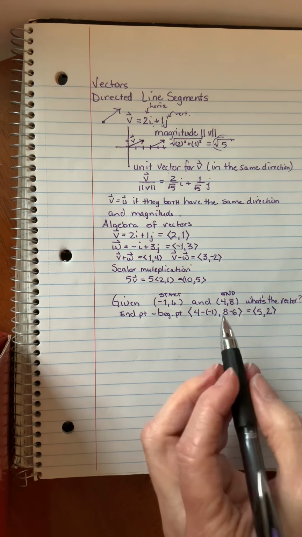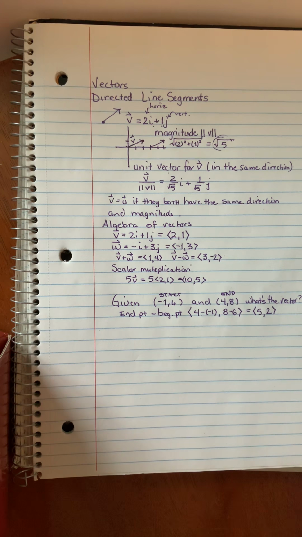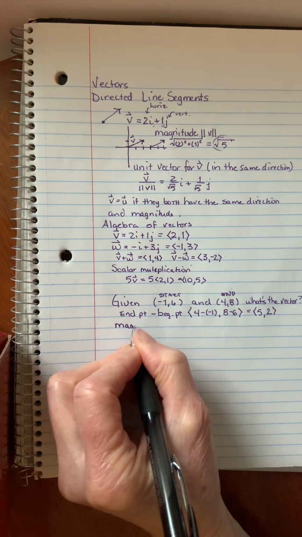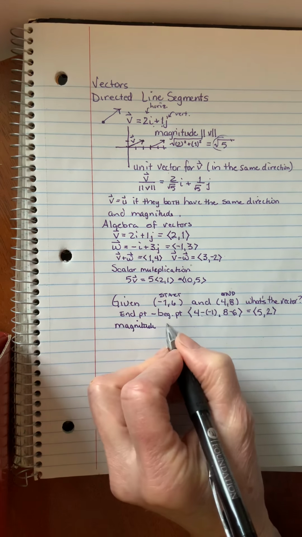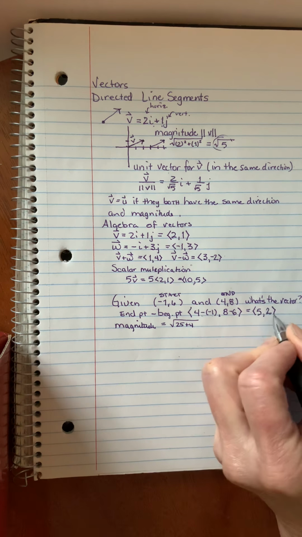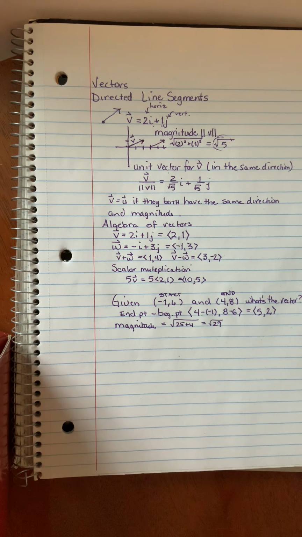Now that is the same length and direction as this segment from here to here. All right? So that is an equivalent vector. You could actually put it at minus 1, 6 and run it to 4, 8, but this is an equal vector. So how long is this vector? So what's the magnitude? You've done distance between points before, that's the same thing. The magnitude of this is the square root of 25 plus 4. You get the square root of 29. So there's the magnitude, okay?